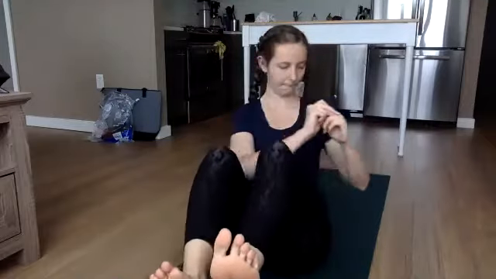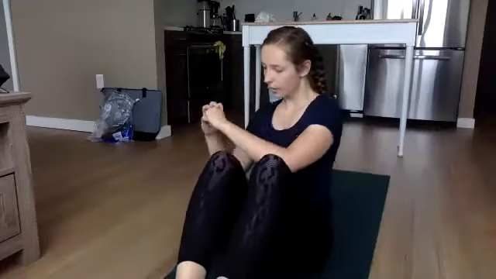We'll start that Russian twist in 3, 2, 1. So again, you can lift those feet if you want. You can have them on the ground. Trying to take that weight out of your low back by really working on relaxing the shoulder blades down your back. 3, 2, 1. All right, we're going into our 30-second interval.